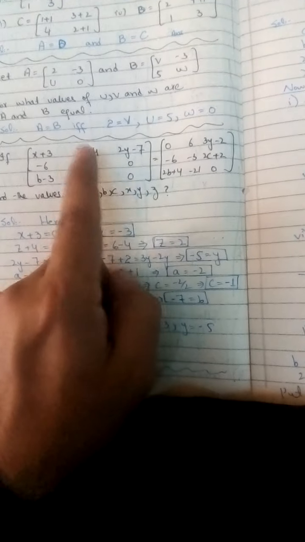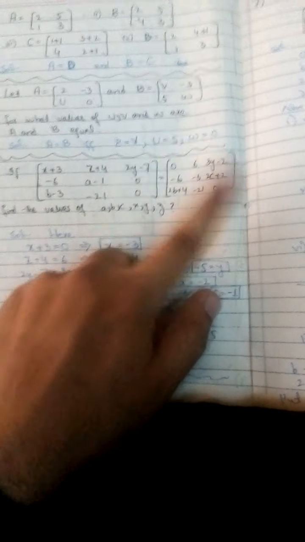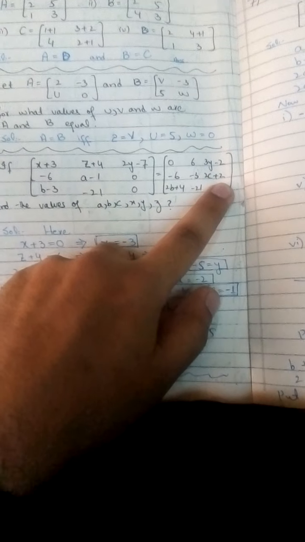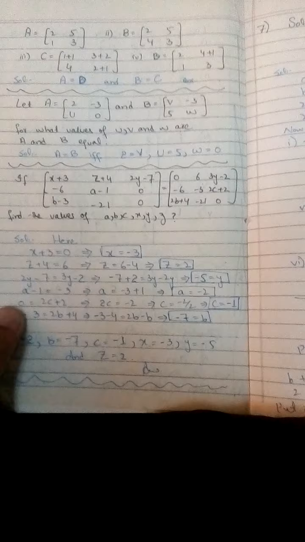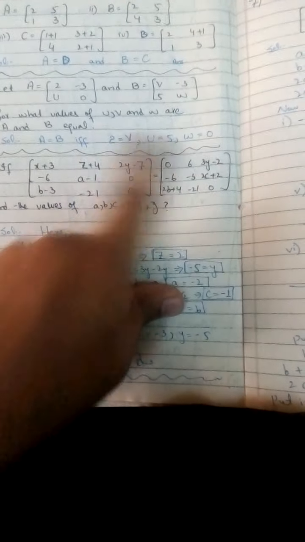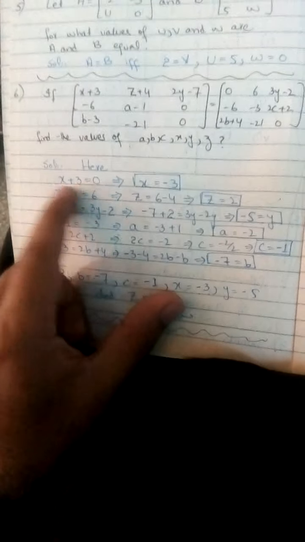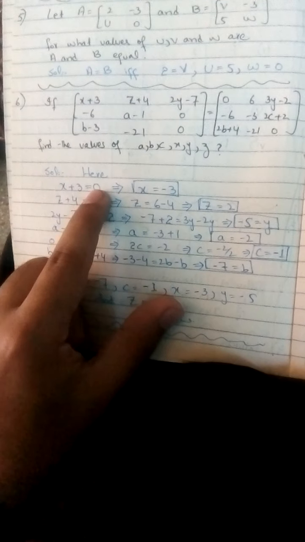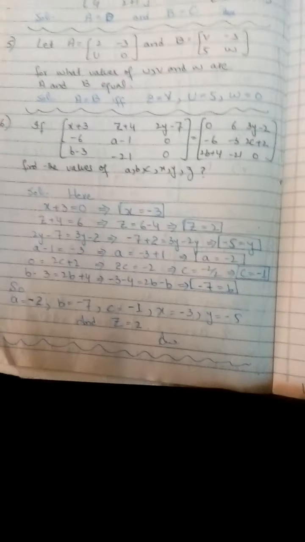So if two matrices are the same, the order is the same, 3 cross 3, 3 cross 3. So the order of the two matrices is the same, and you will see here that the order must be the same. This is also a 3 cross 3 matrix and this is also a 3 cross 3 matrix. Now the second criterion is that corresponding elements must be the same. So first element equal to first element, second, third, and so on. If we say here the first elements are x plus 3 and 0, so these are equal. Second, third, fourth, fifth, sixth. Now we will find the values.